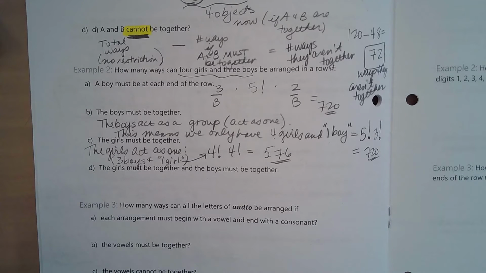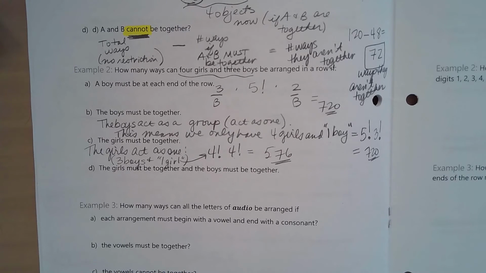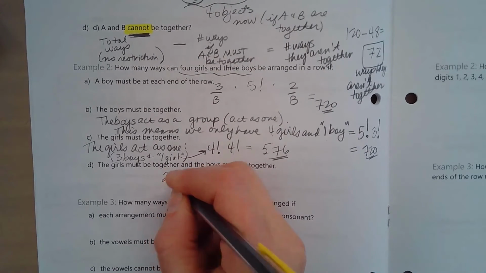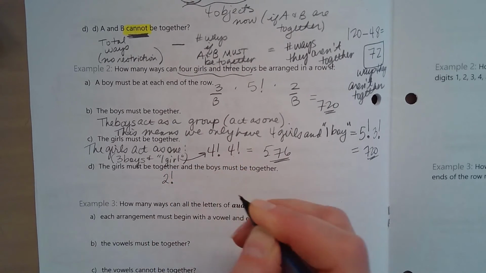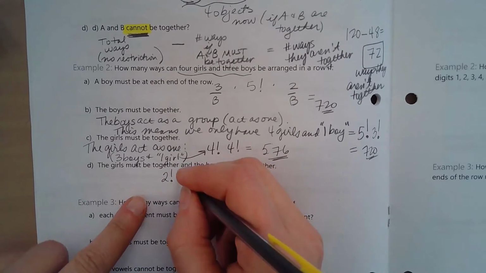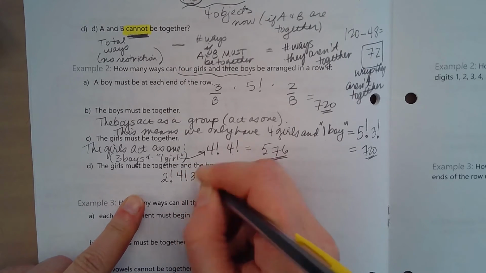Okay, this might get the point across best of all. The girls must be together and the boys must be together. So the girls act as one, the boys act as one. How many objects do you have to permute? 2 objects, right? Now within those groups, how many members do you have? 4 girls, 3 boys.